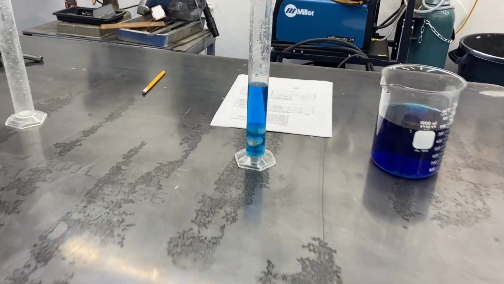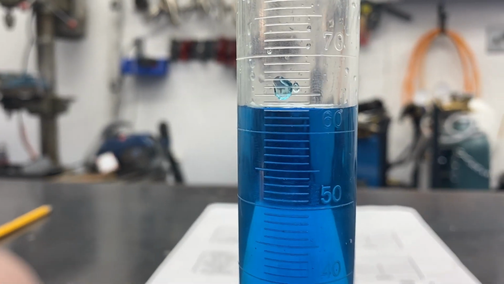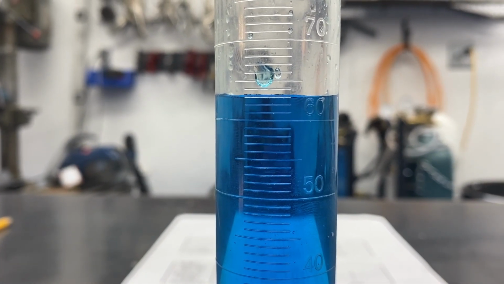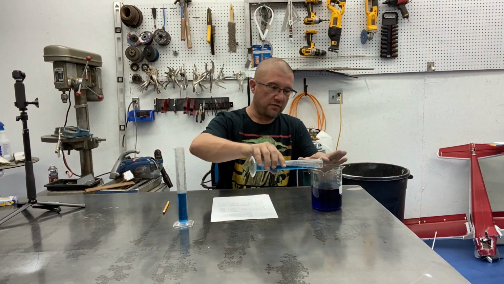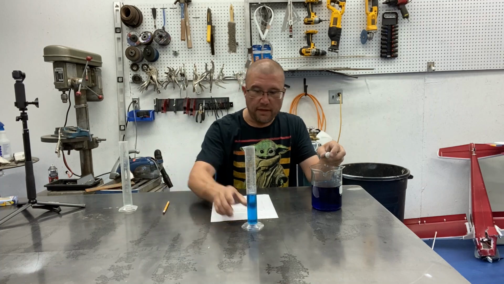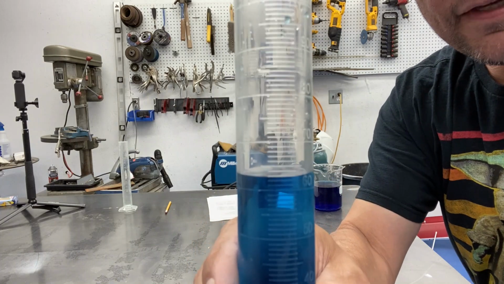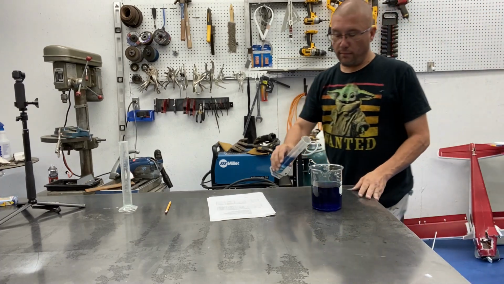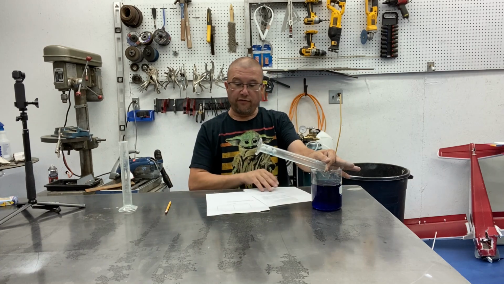Test 2, trial 2. There's our 3 spheres in the bottom, and we are at 61 to 63 milliliters. So again, nothing has changed. So now that we've recorded our data for trial 2, I'm going to dump out our spheres in our water, and we're going to do our final trial. Again, 63 milliliters. Record that information in your data table and then move on to the third and final page of the lab.